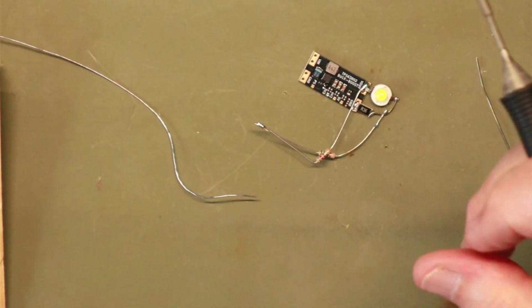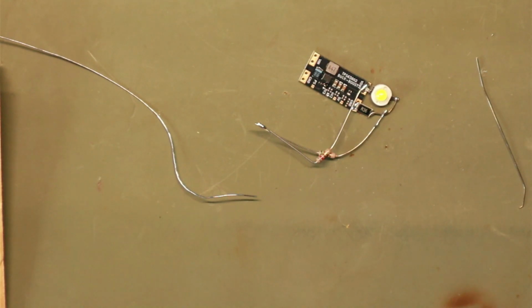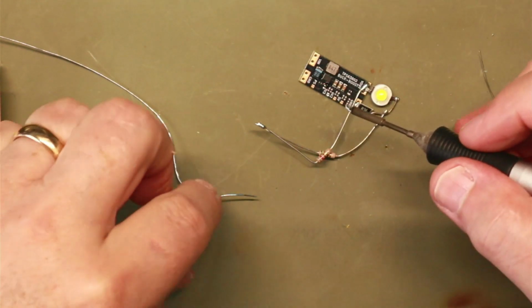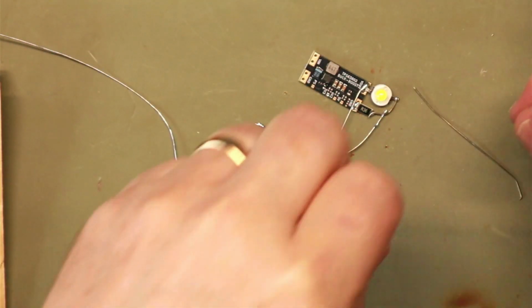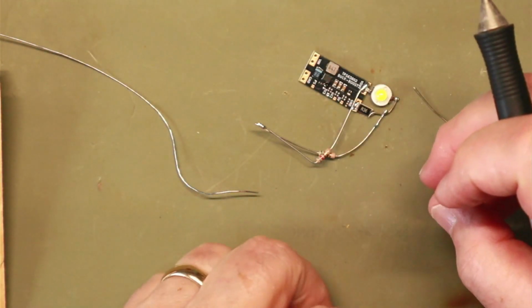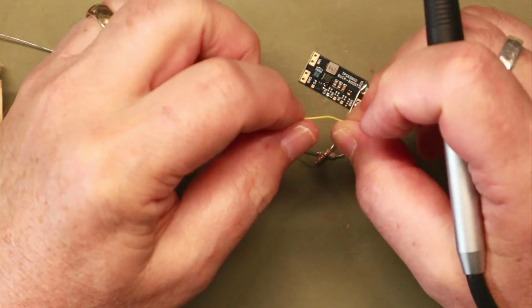I might have to put a magnifying glass on so I can see what I'm doing. I could use the scope, but that gets in the way. Now you're probably going to see the back of my head. Not sure, but I'm going to have to get pretty damn close.